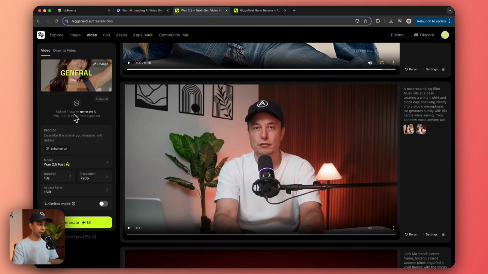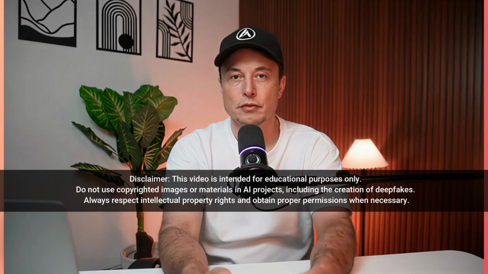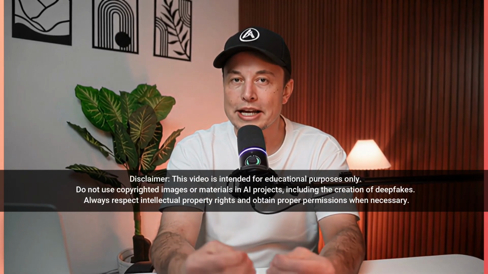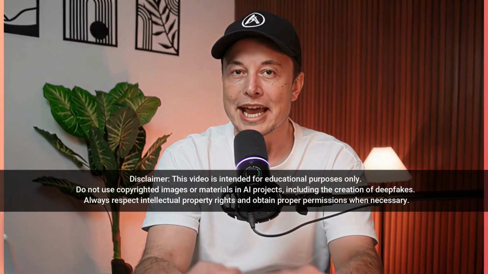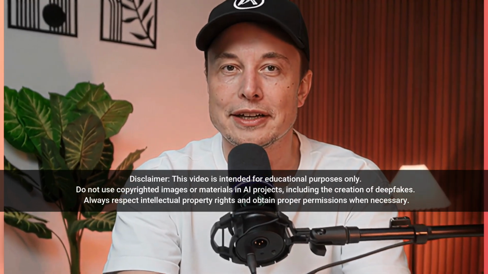And then I simply added the image here. So you can just remove everything from here and just paste your image or upload it from your computer. And then I just simply added the dialogue. Once again, the prompt was enhanced by Higgsfield AI. All I did was no camera movement, no character movement, and the character says whatever I want to say in double quotes. So the output is in front of you. You can now make anyone talk and make them say anything for free.